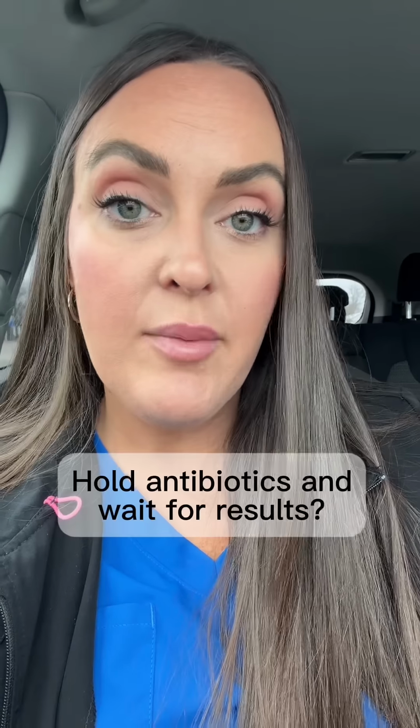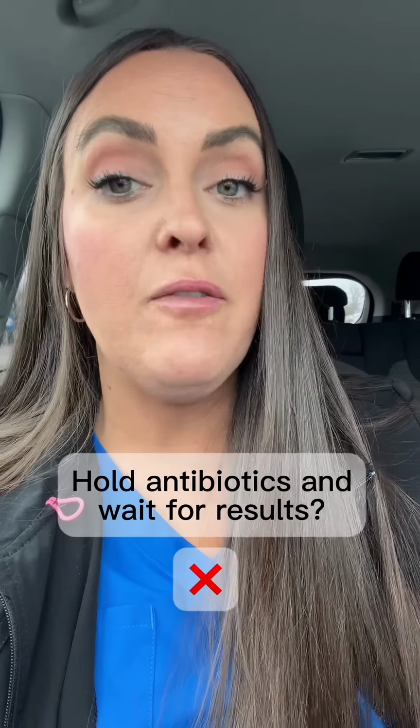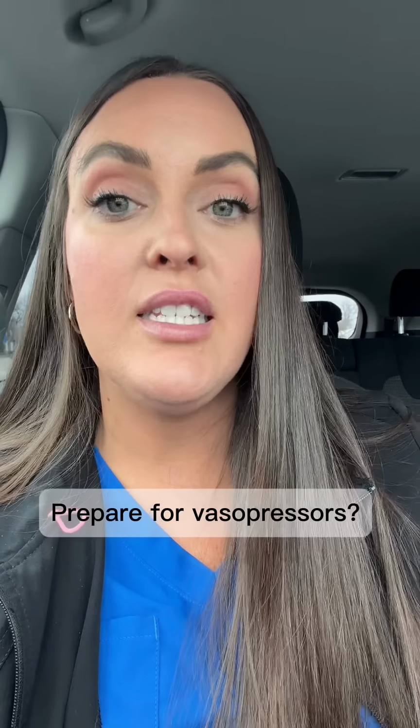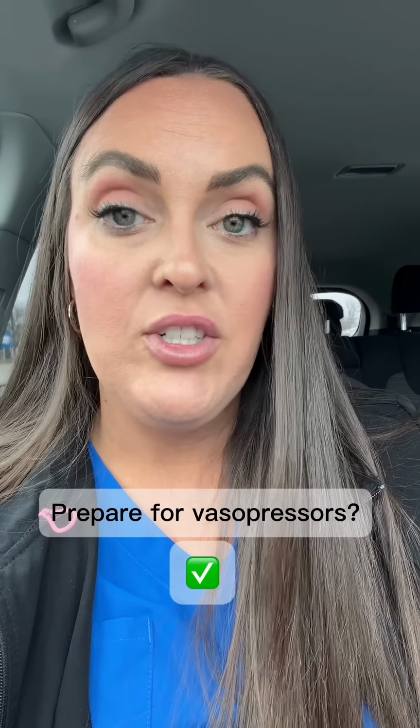Do we want to hold antibiotics until cultures result? No, we want to draw cultures before antibiotics are given, but for sepsis, antibiotics must be given right away. Let's look at D. Do we want to prepare or anticipate vasopressors if the MAP stays low? This is true. If the fluids don't improve the blood pressure, the next step is a vasopressor like norepinephrine.